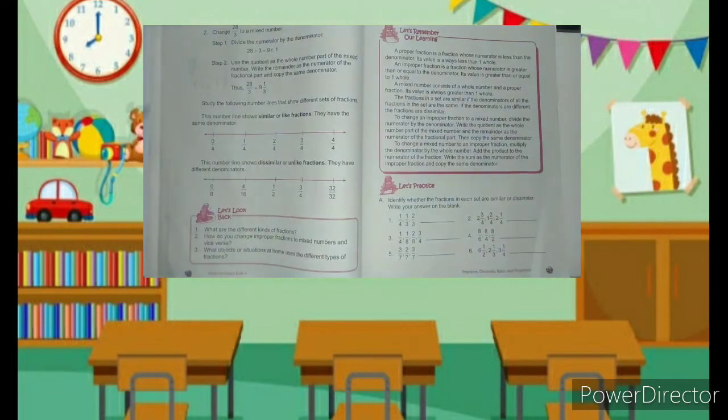So 37 over 4 is equivalent to 9 and 1/4. Okay, so that is how to change an improper fraction to a mixed number.